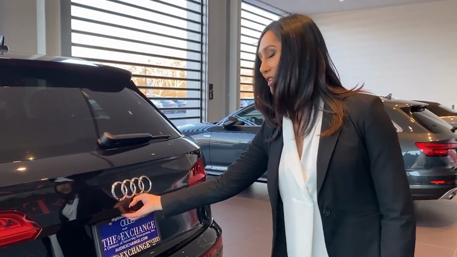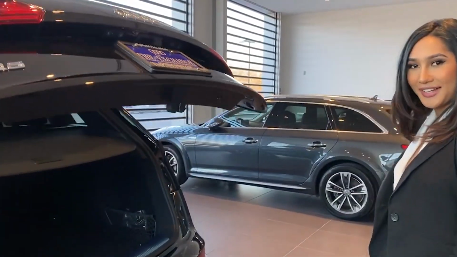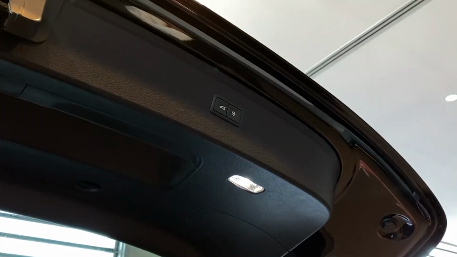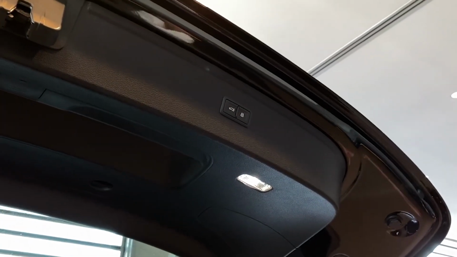One customer had been manually catching her tailgate for over 2 years. 10 seconds in the parking lot. Problem gone forever. The button was there the whole time.